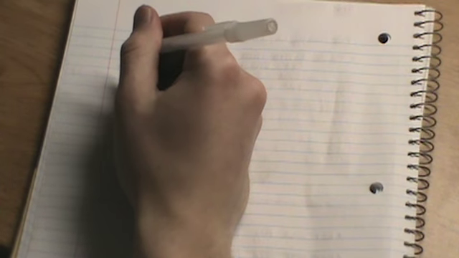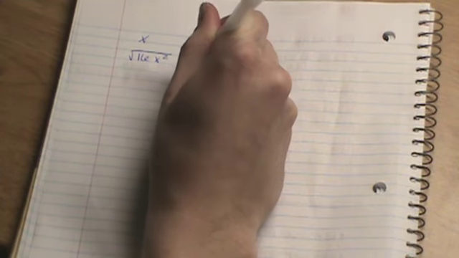So what we're going to be working with today is simplifying radicals with a variable in. That means something like this. You might have the square root of 16x squared, and what that's actually going to simplify down to is 4x. So that's what we're going to be working through today, how to simplify all that down.